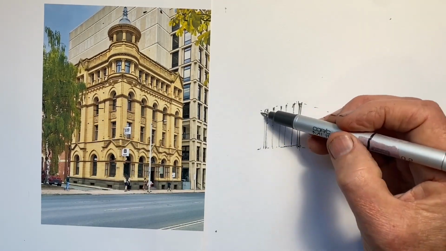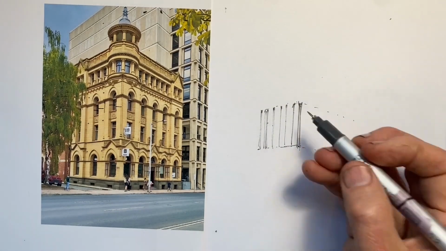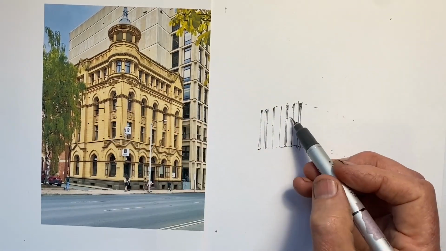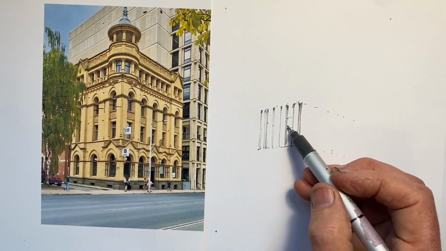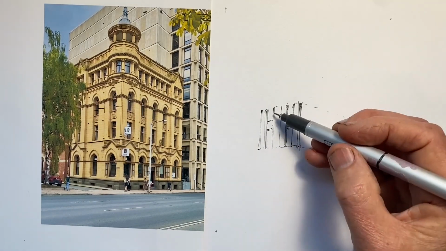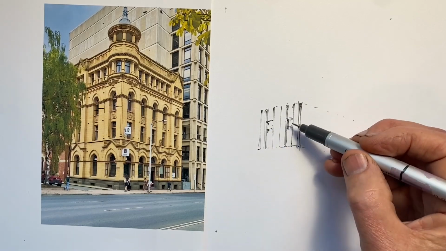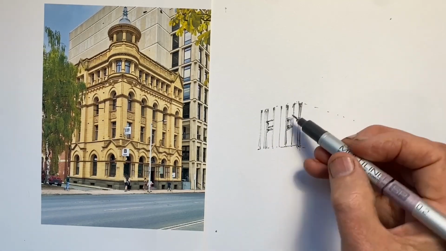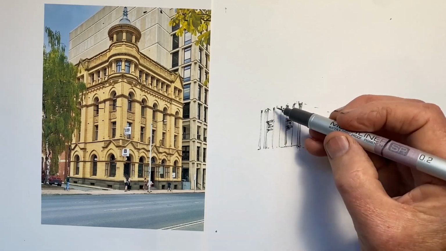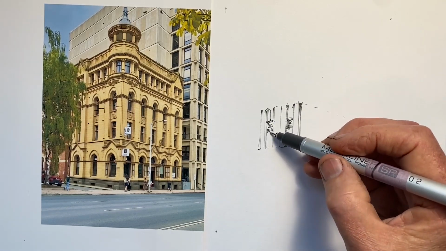Let me tell you the things I focus on to be able to draw architecture such as this neoclassical building in Hobart in Tasmania in a relatively short period of time. I'm using a 0.2mm pen. The important thing with architecture such as this is to really work hard at getting the perspective angles correct.